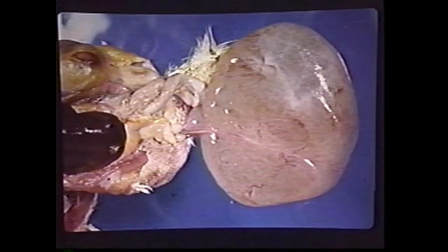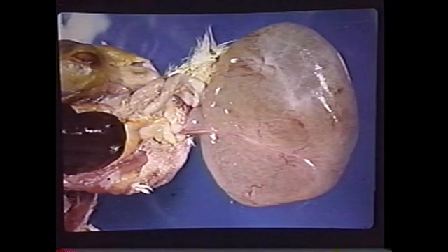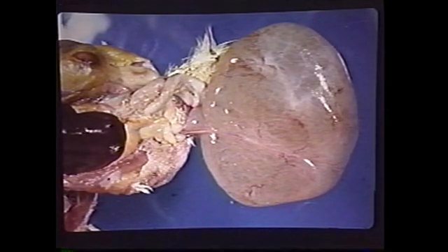It has no significance if it is small, but if it's large like this one, it becomes a space-occupying lesion. It starts compressing the guts, the intestine, pressing the oviduct. The bird may go out of production. Normally the chicken has two oviducts, two ovaries, but only the left one develops. The right one remains rudimentary.